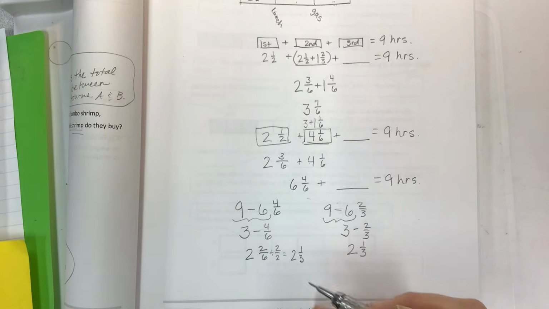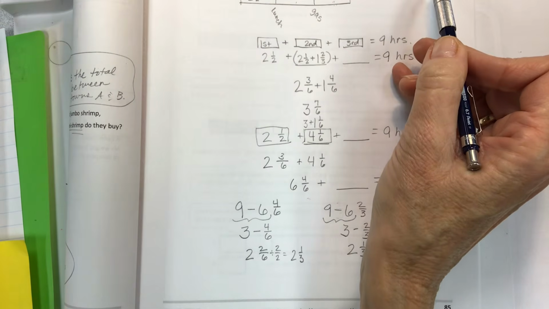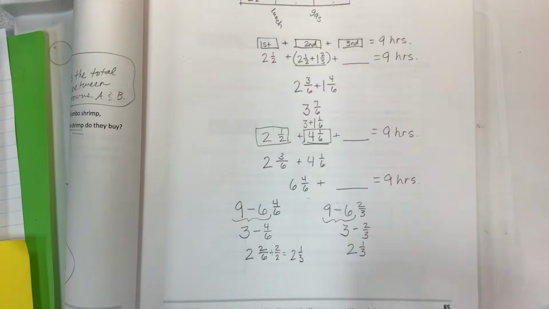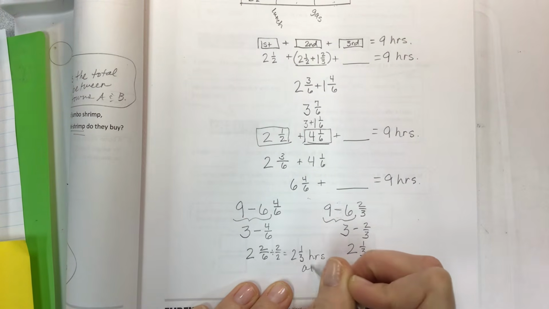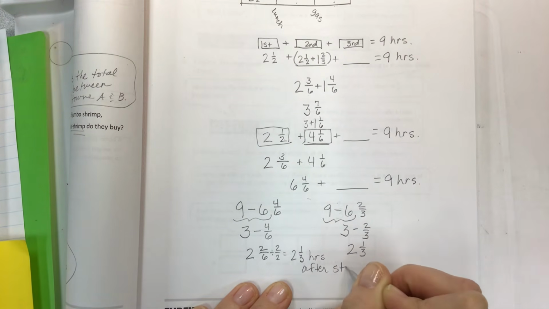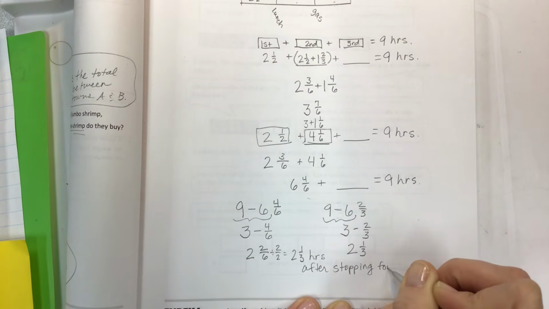And so the final way to label this is to say it's this many hours after stopping for gas. Yay, 2 1/3 hours after stopping for gas. Yay, and we're done.